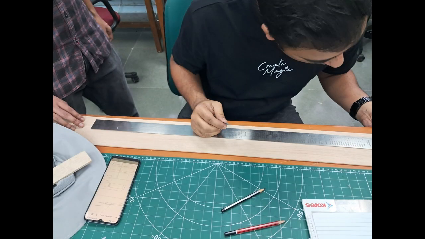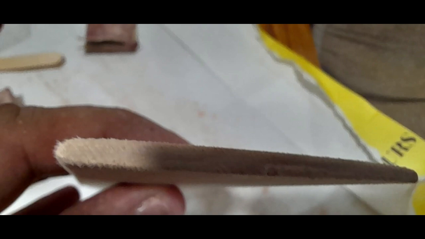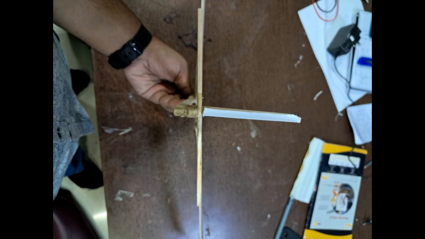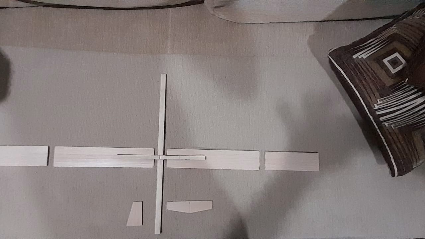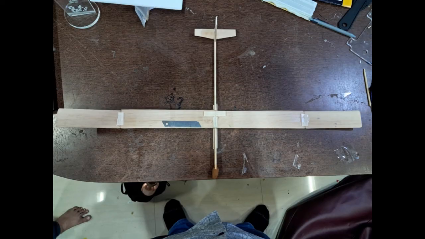Why balsa wood? Because balsa wood is one of the very popular choices for making gliders because it has many advantages over other materials. One is it has a very high strength to weight ratio. It is strong despite being lighter in weight as compared to other wooden materials, and it provides a very good balance of strength and structural integrity also.